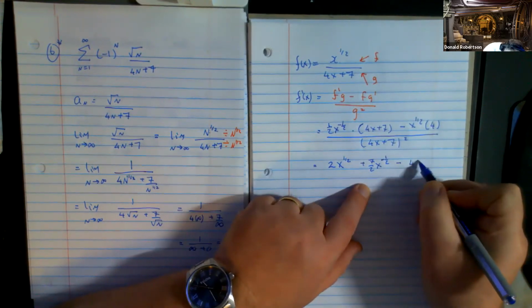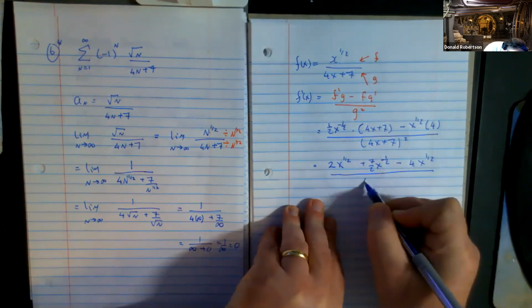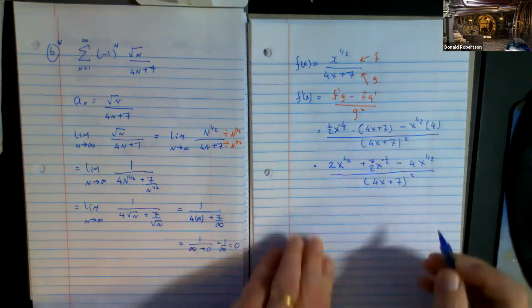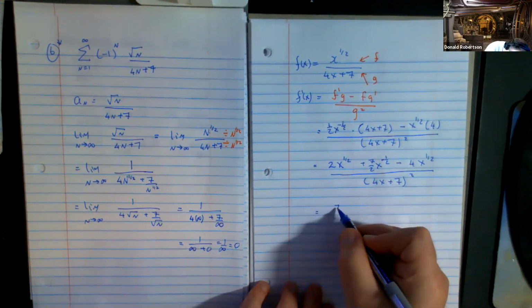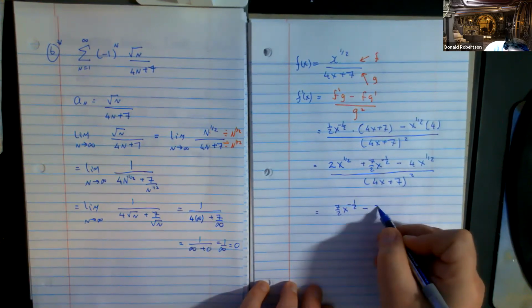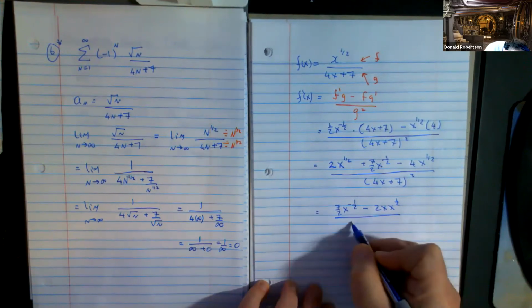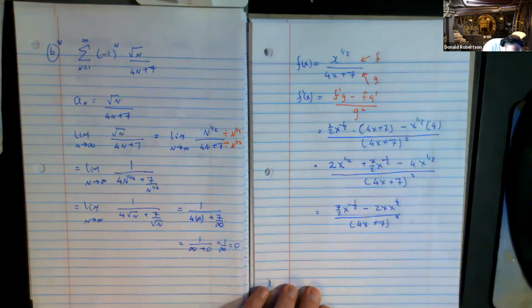And the last guy gets you that fella. And it's all over 4x plus 7 squared. These combine, and now I've got 7 halves of this guy, take away 2 of this guy, all over 4x plus 7 squared.